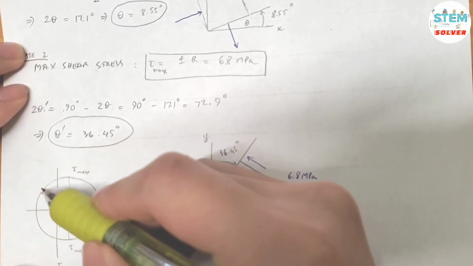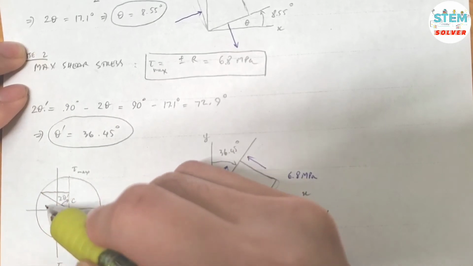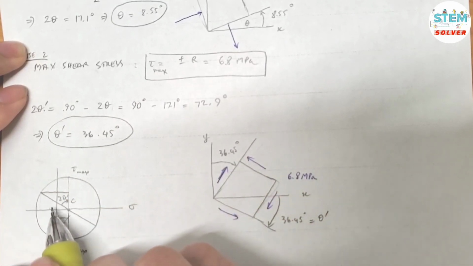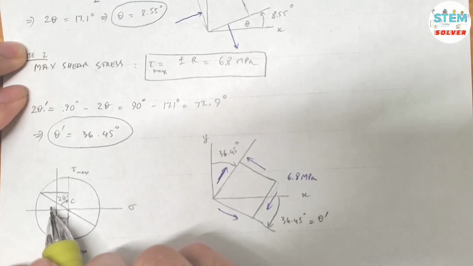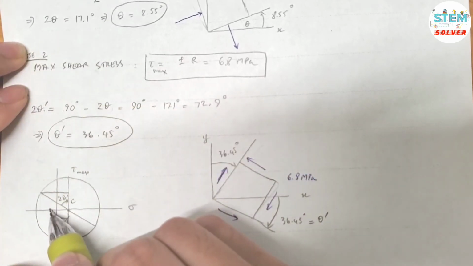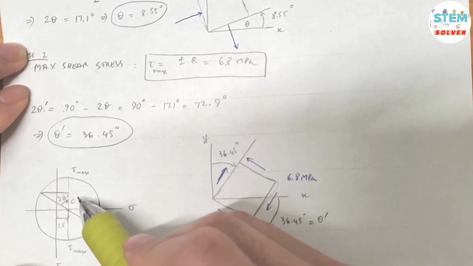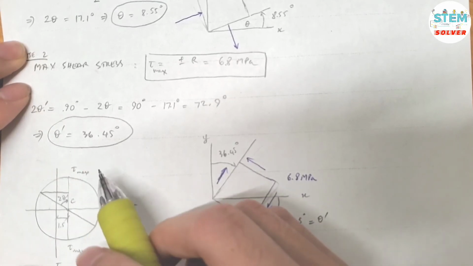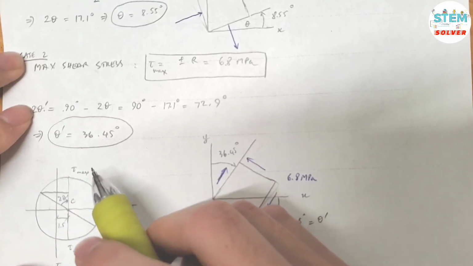So in the first case, when you have the principal normal stresses, you found this angle, 2 theta, to be 17.1 up here. And now for the maximum shear stress, it's going to go clockwise, the opposite direction of the principal normal stresses.